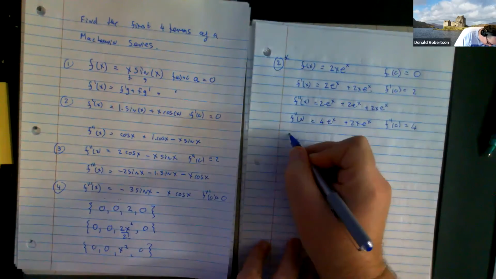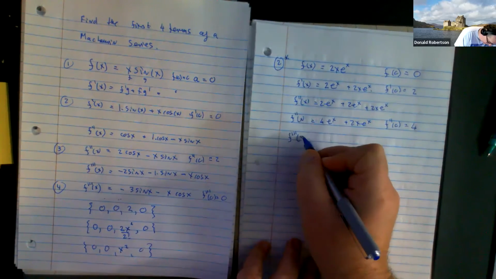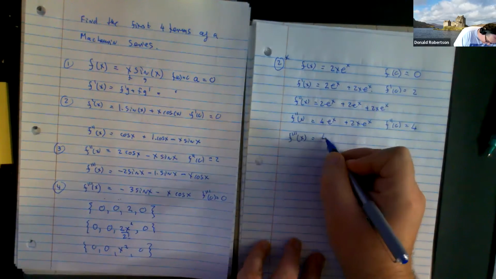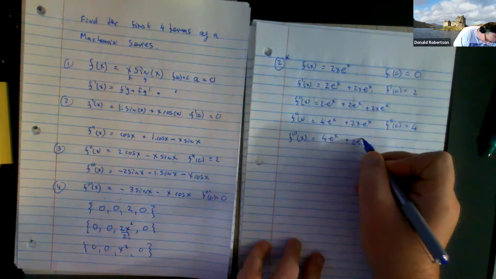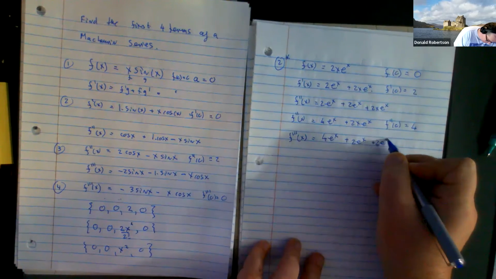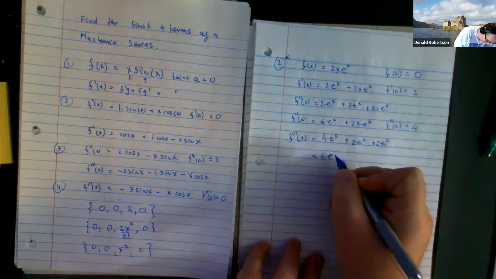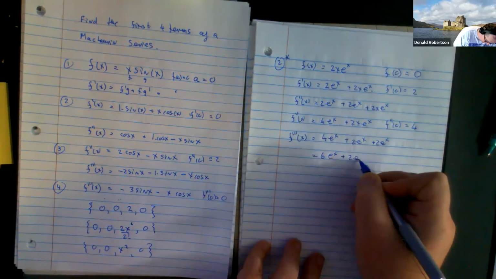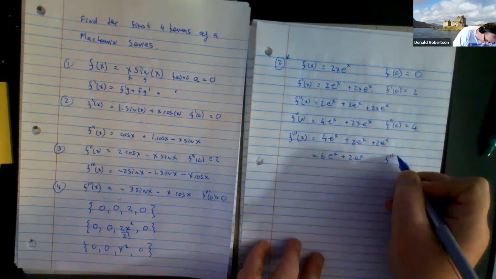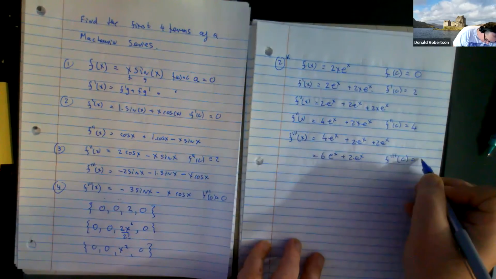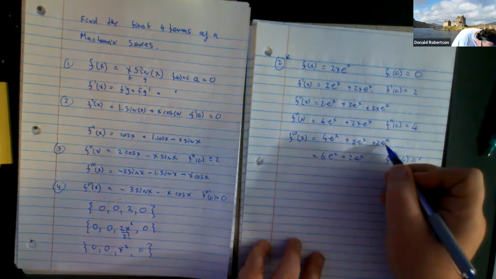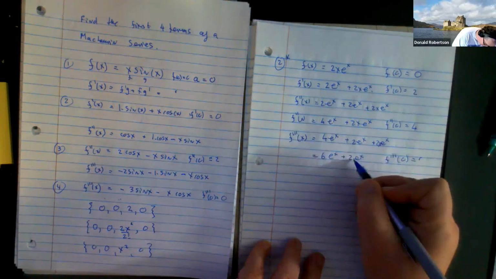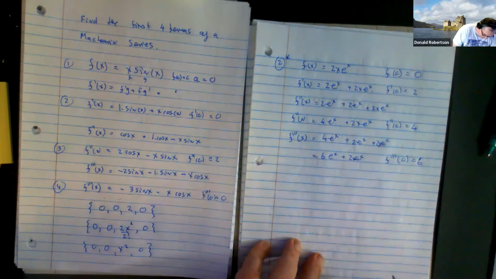I'll just do one more. So if you want the third derivative, you get this guy, product rule. So the third derivative at 0 ends up being, one of these is an x in it. That one. There we go. You get 6.